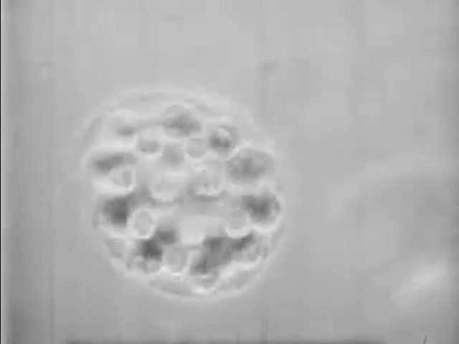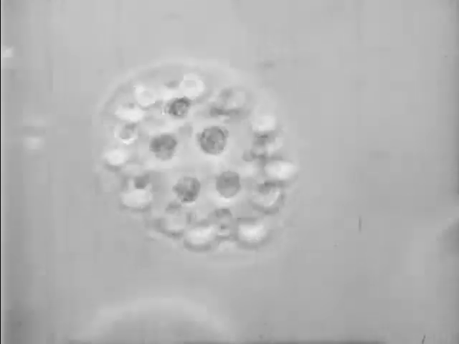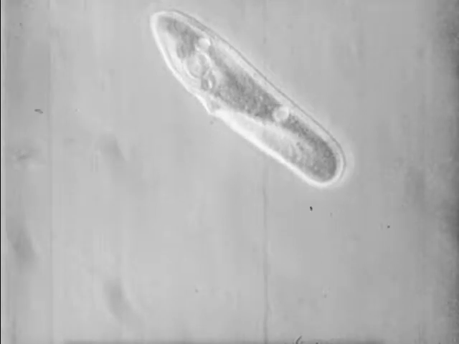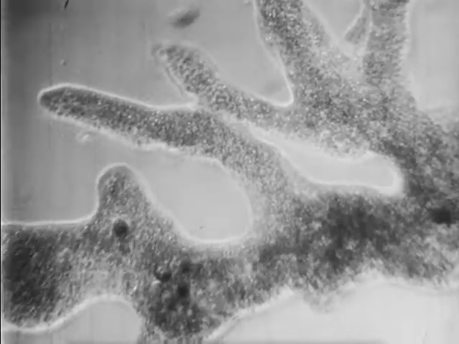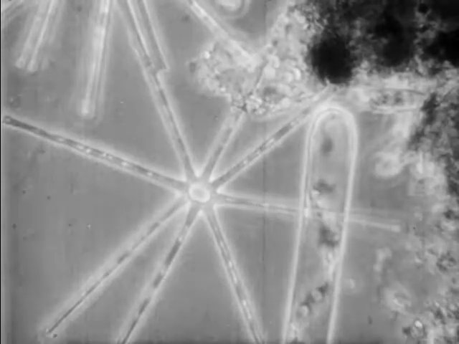There are so many shapes and colors and kinds of movements that the microscope has revealed to us. And there are so many of each kind.